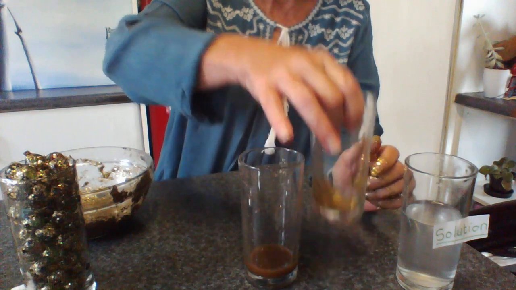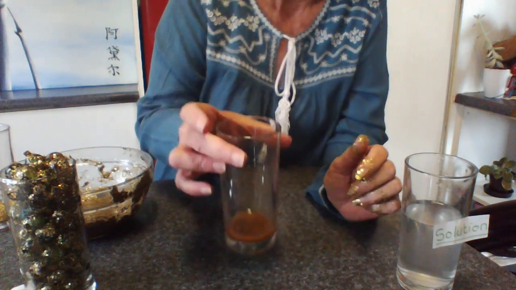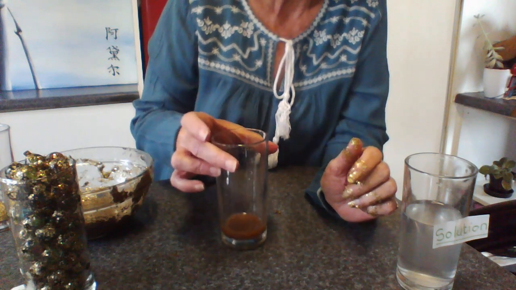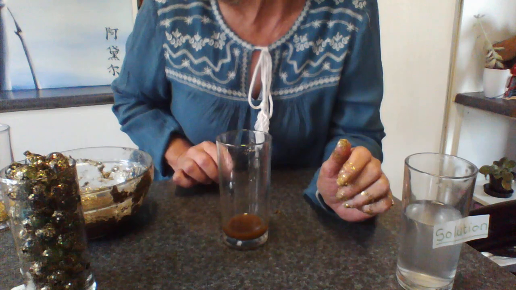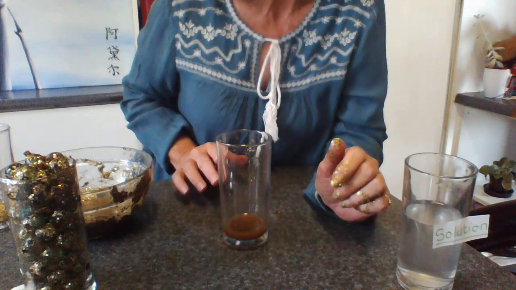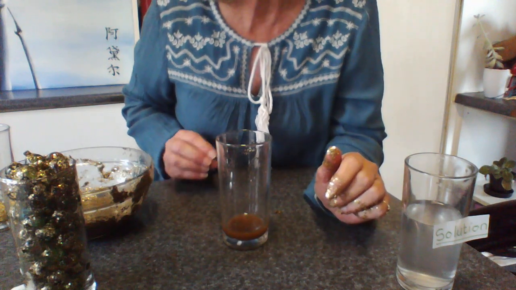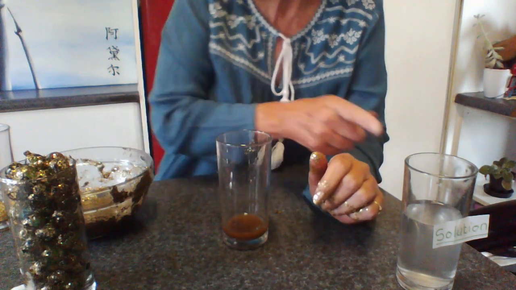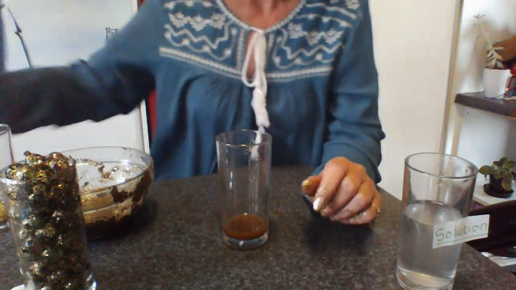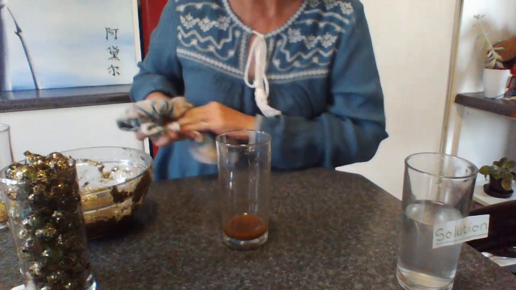Good. Now, here we have our muddy water. This is not a solution. Remember, sand is not soluble in water. It looks that way because the water is still brown, but it's because there are very fine particles that are suspended within the water, but it's not a mixture like this. Good. Remember, a mixture is not a solution.